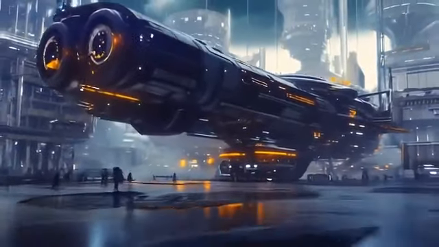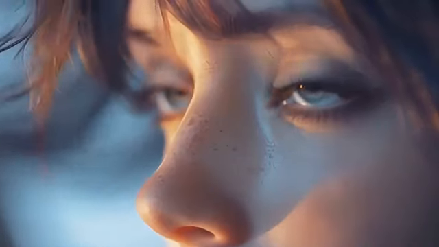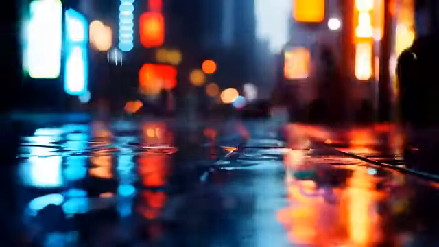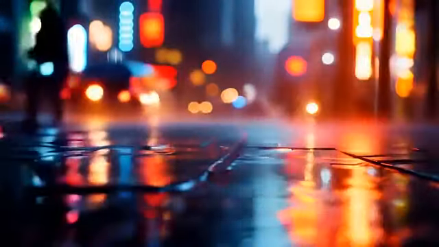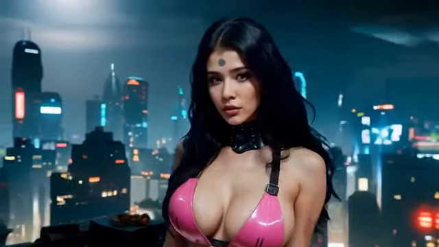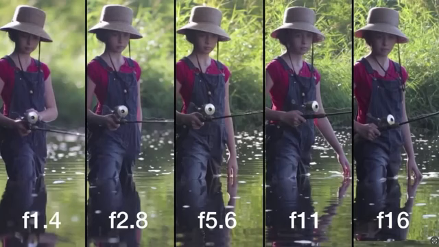Now, to get more specific, you can use a camera setting known as f-stop, and this allows you to precisely define how much focus there is on different elements in your image. If you put in an f-stop of f1.4, you're going to get a very blurred background. Now, if you raise this number, you are going to get a less blurred background.